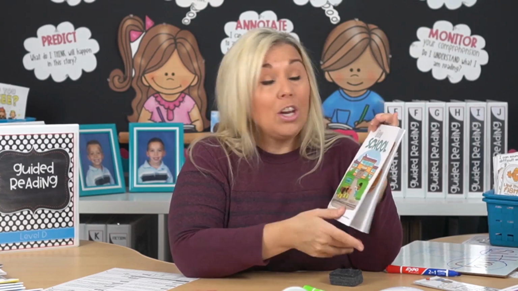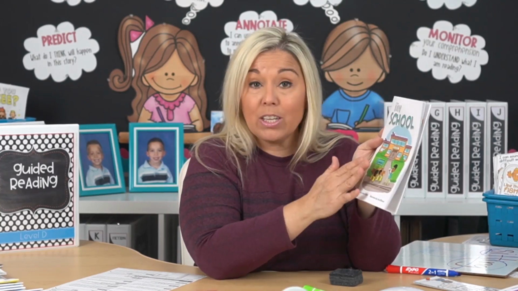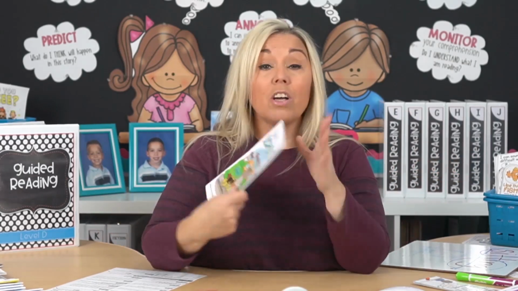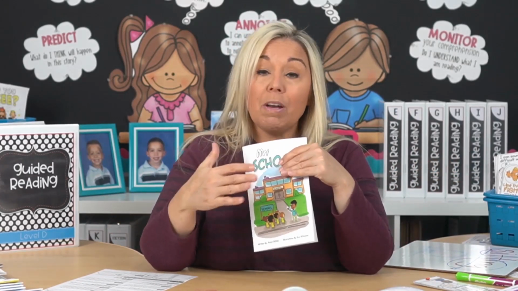So let's get back to this. Now we're going to use this particular book called My School. It's a Level C reader. What we're going to do is have all of my students at my table. I'm going to say, boys and girls, open up and look at the cover of your book, because we want to give them a little bit of context.